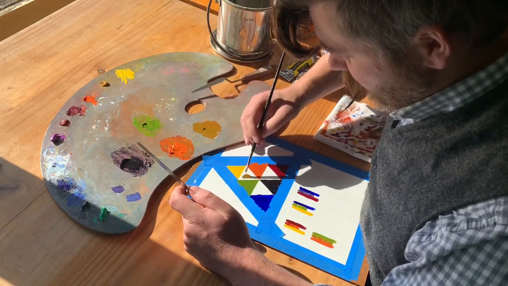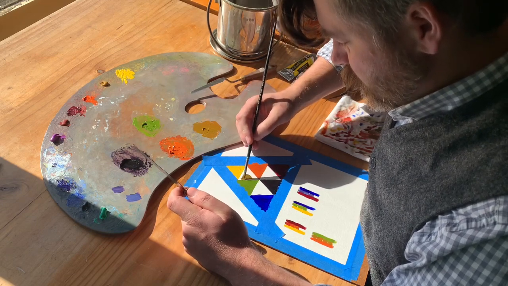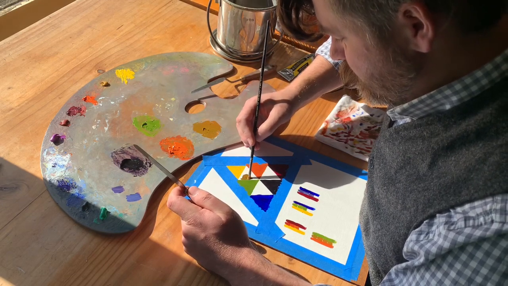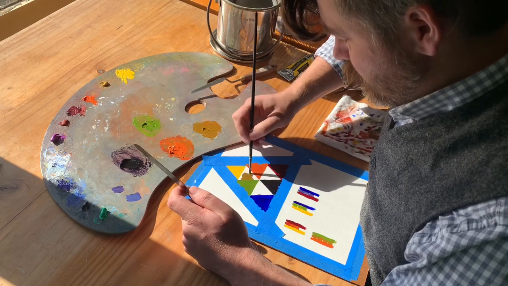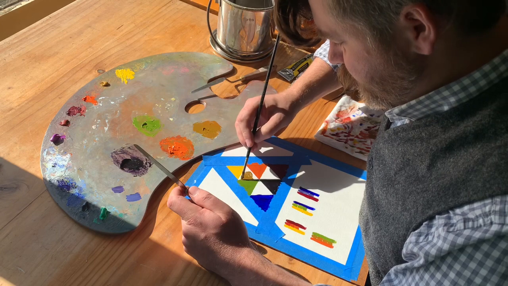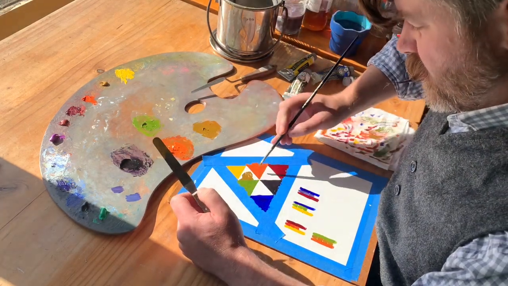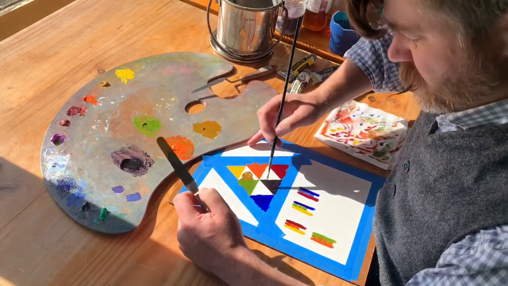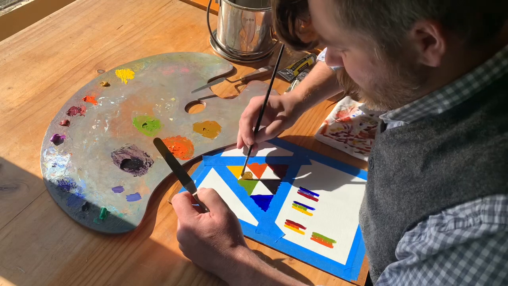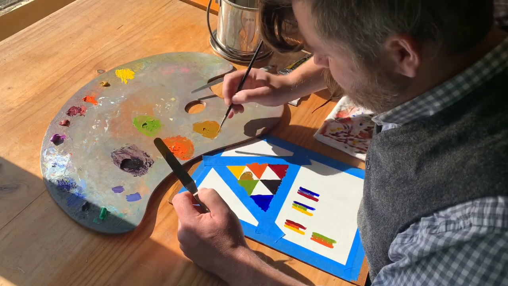And then paint that into the triangle that adjoins the green and the orange. Then proceed with this one here where you'll mix the orange and the violet together and paint that one in, and this one in here where you'll mix the green and the violet together and paint that one in there.